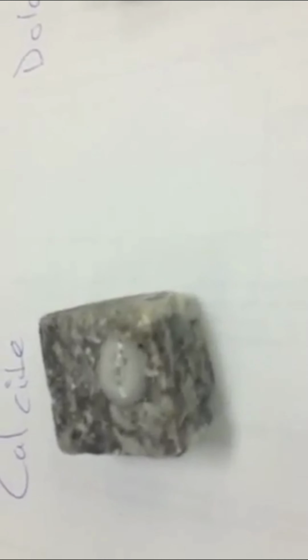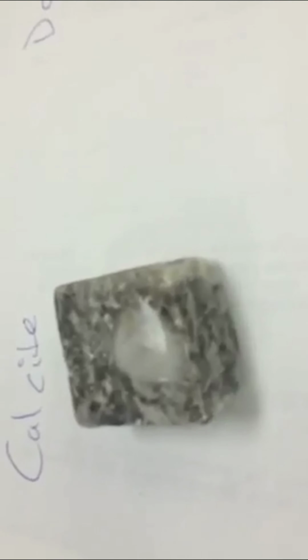And this is what we would say is a vigorous effervescence, lots of bubbling. And that's not uncommon. That's a positive indication that calcite mineral is present. You can see the bubbling, and it's a vigorous reaction. Whereas dolomite, we're only going to get a little bit of a reaction, just a real mild one.